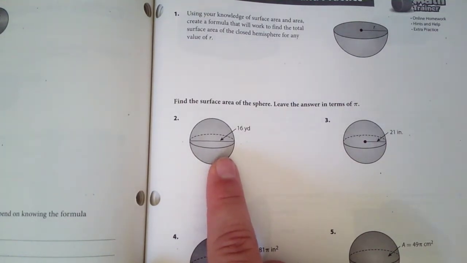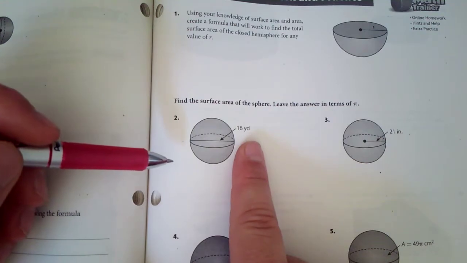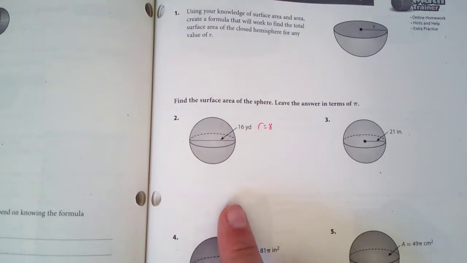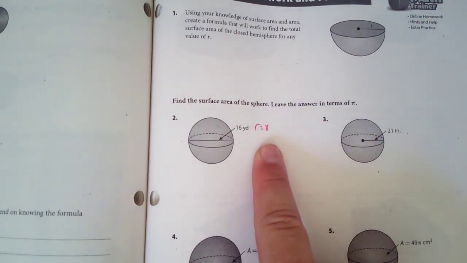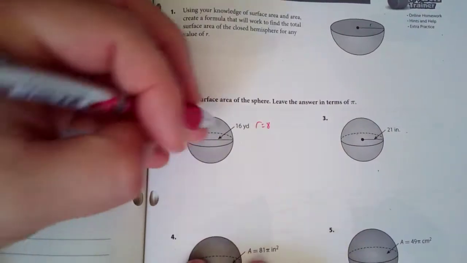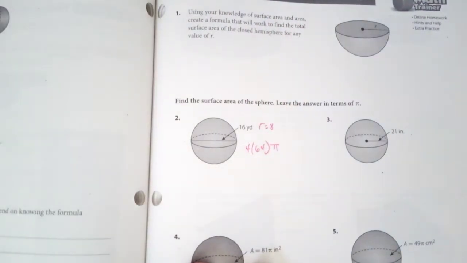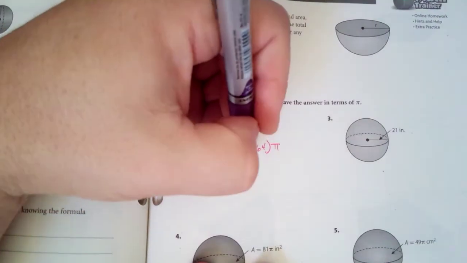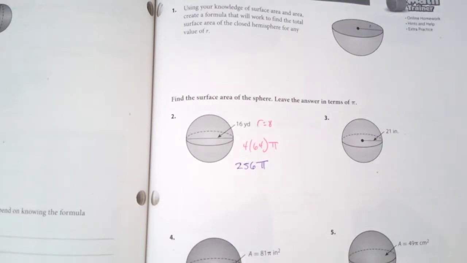The formula again is 4 pi r squared. For this, the diameter is 16, which means the radius is equal to 8. I want to do 4 times the radius squared. The radius squared is 64, so it's 4 times 64 pi. 2 times 64 is 128, so 4 times 64 is 256 pi. And we're done. That is all there is to those.